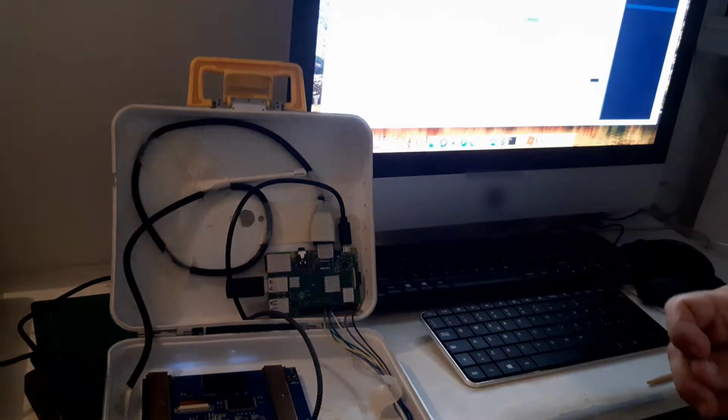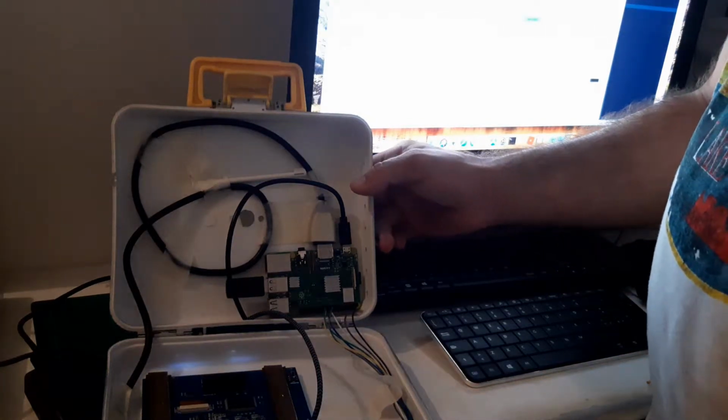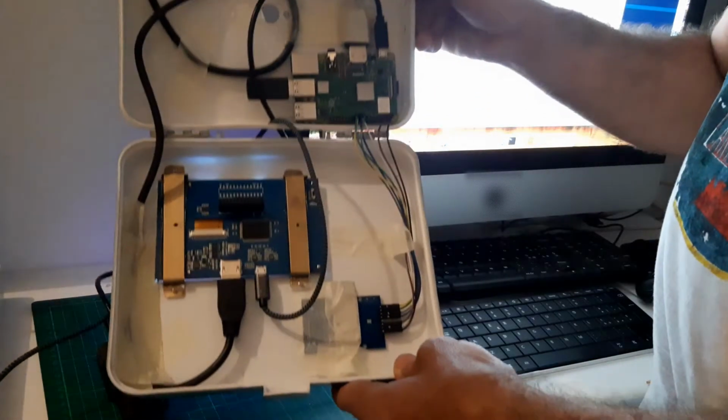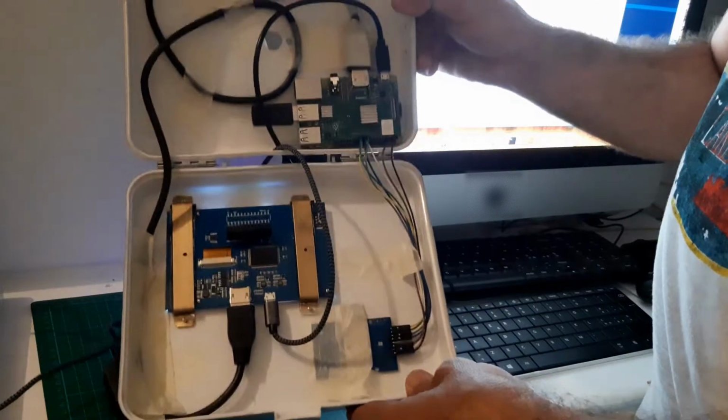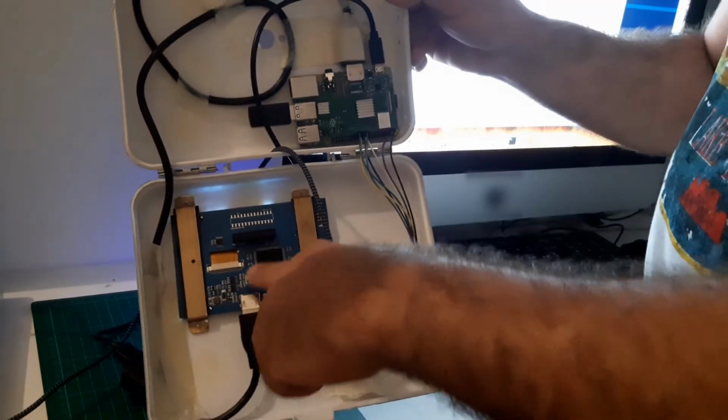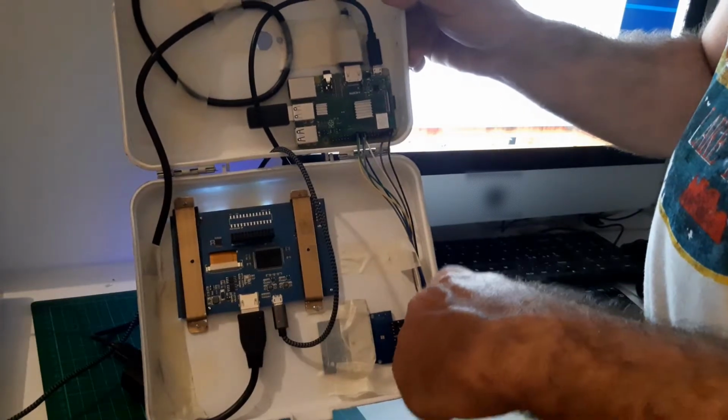Test remote RFID access control list portal. This is the box: Raspberry, HDMI connection screen, RFID tag.